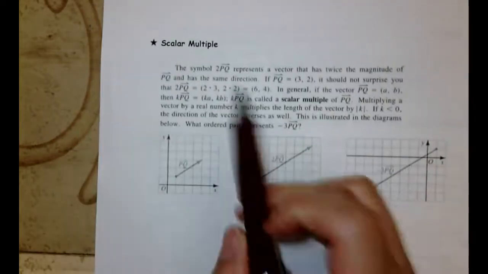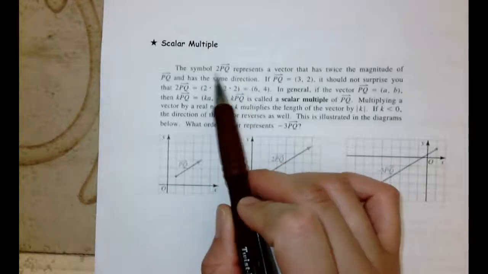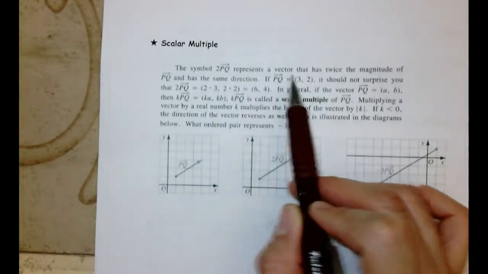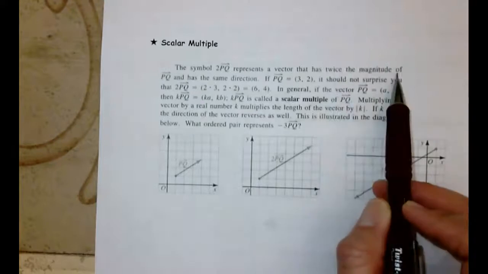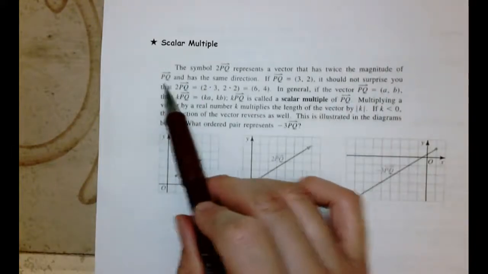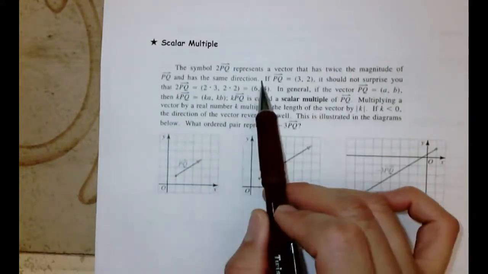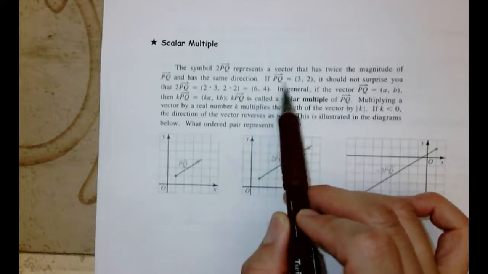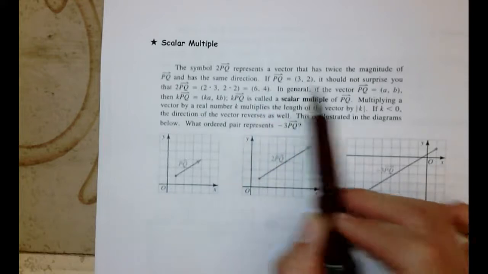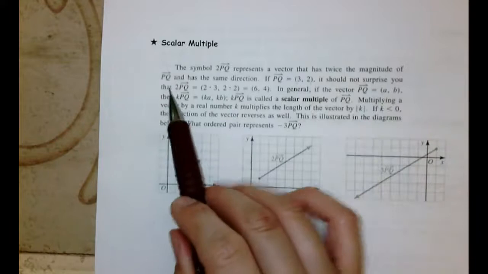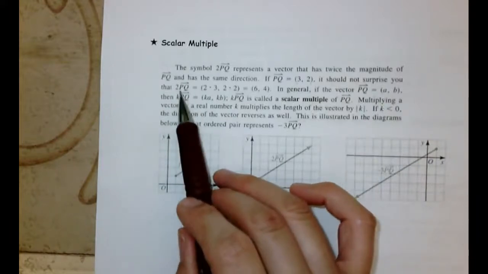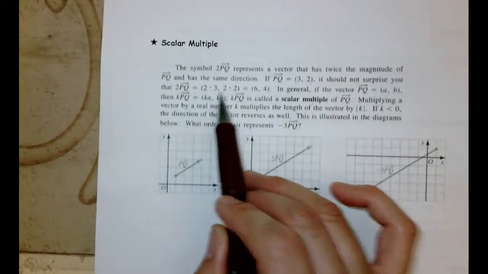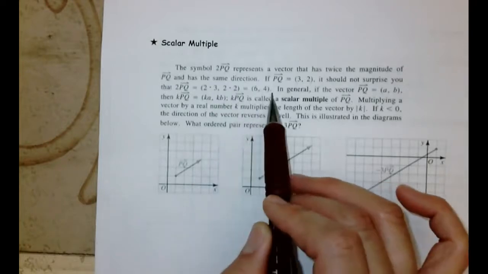The symbol 2 times vector PQ represents a vector that has twice the magnitude of vector PQ and has the same direction. So if the vector PQ is 3, 2, it should not surprise you that 2 times vector PQ is 2 times 3, and 2 times 2, which is 6, 4.